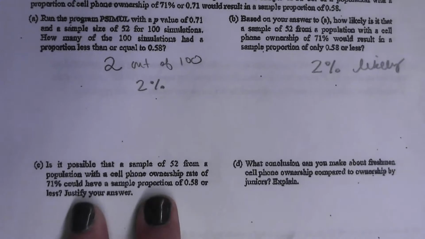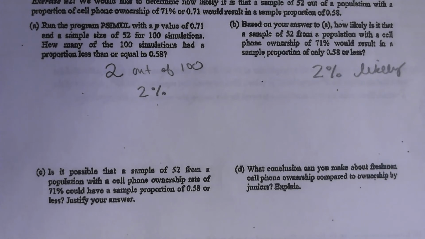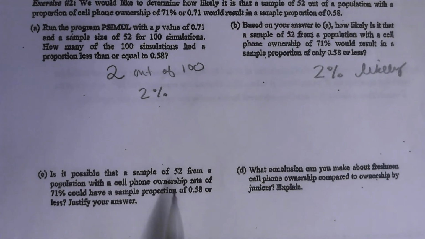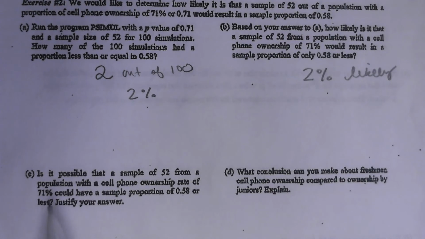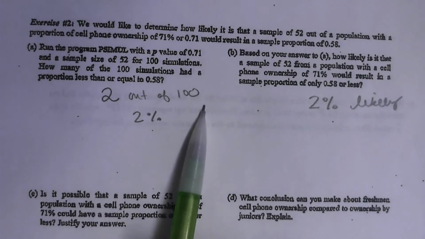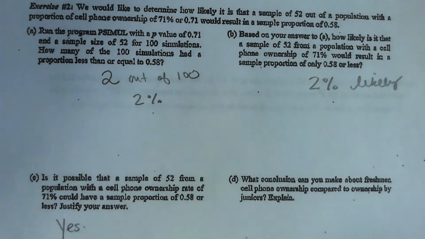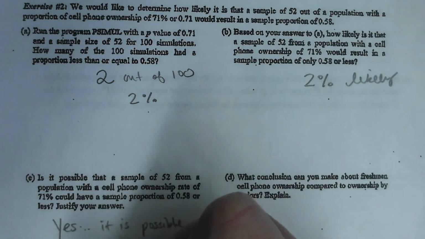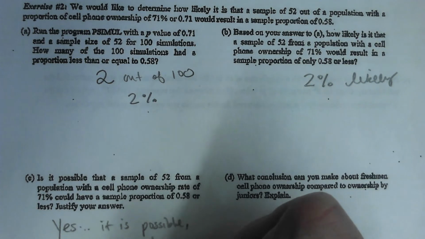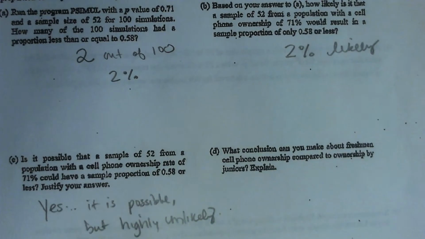Okay? The next part says, is it possible? And in statistics, even with simulations, it's always possible. We're always, though, going to be gauging how possible. So is it possible that this sample that we took and got 0.58 for actually came from a 71% population proportion? Of course it's possible. It happened. It actually did happen 2 out of the 100 times. So yes, it is possible, but highly unlikely. A 2% chance would justify highly unlikely.